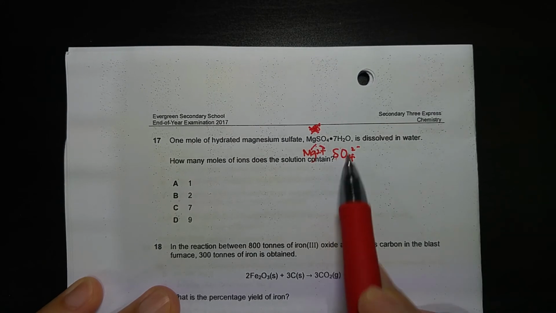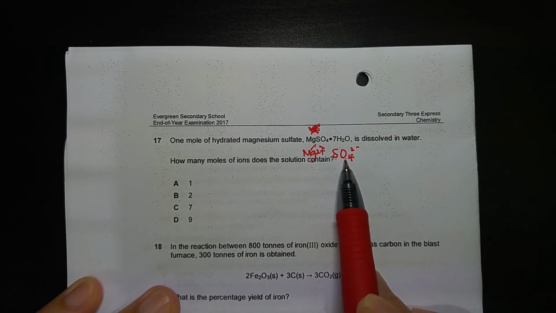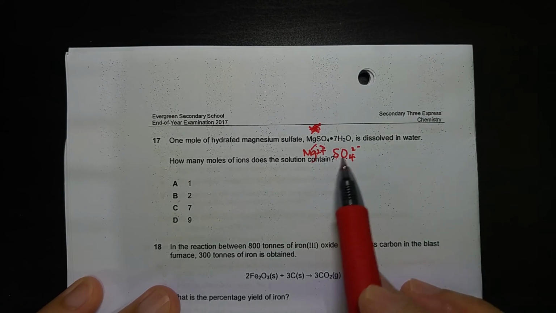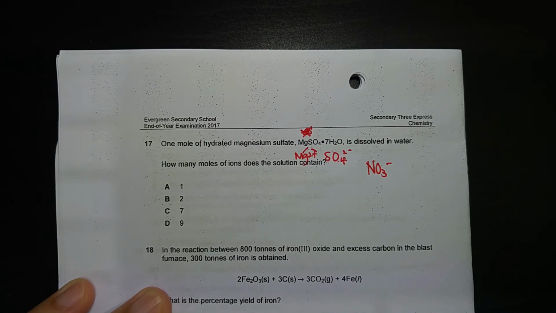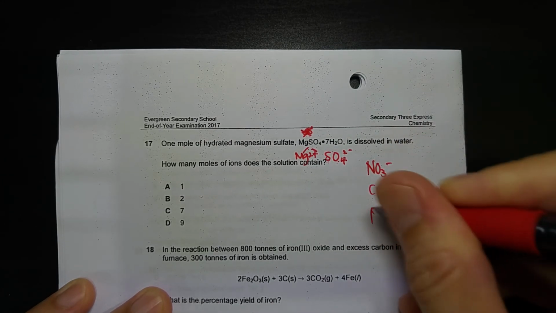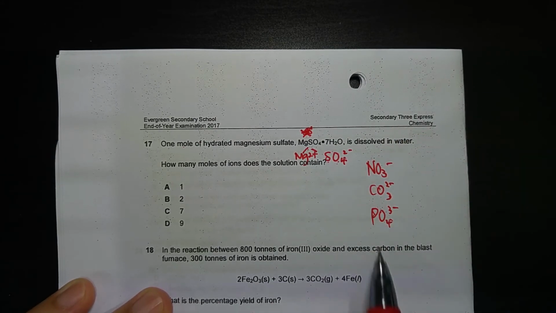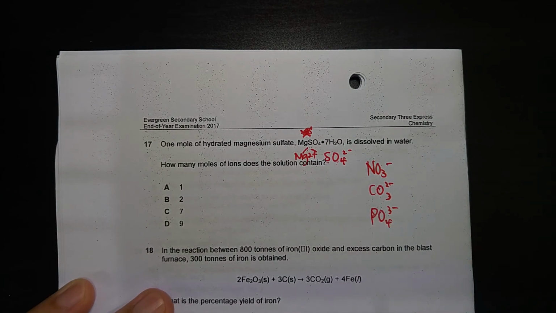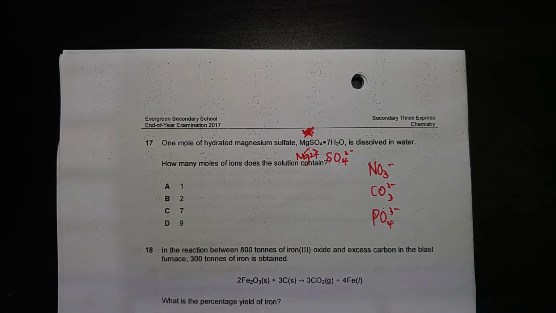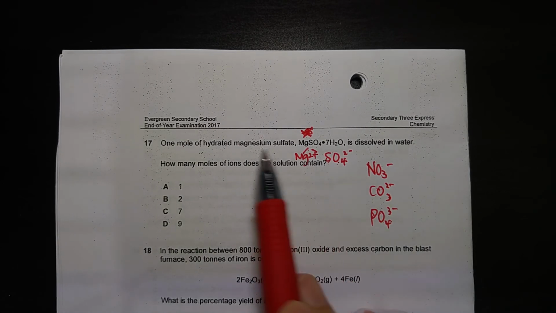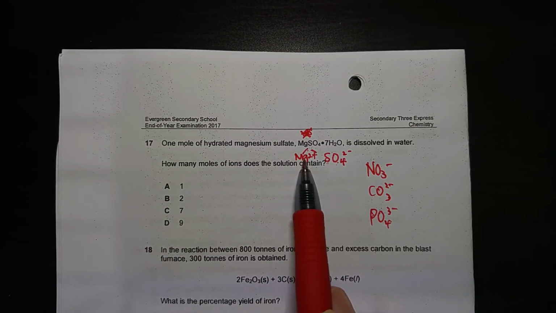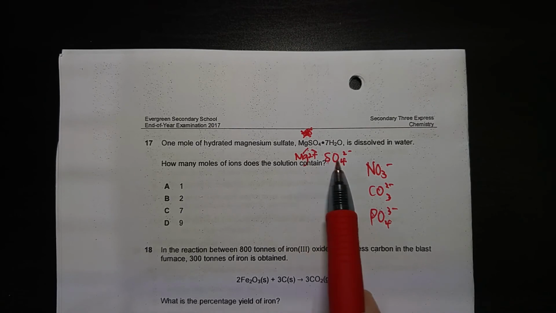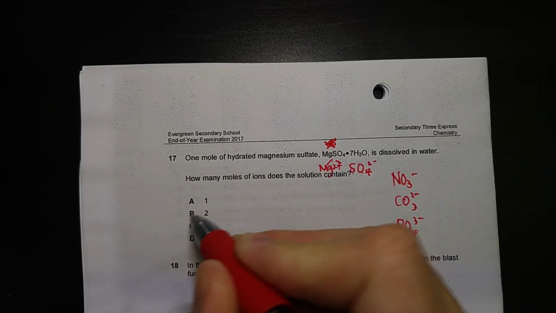Remember, this sulfate, SO4, is a polyatomic ion. You cannot split them up. So SO4 has to always be together. Same thing with NO3-, nitrate ion, carbonate ion, phosphate ion. You cannot split them up because polyatomic ions are destined to be together. So 1 mole of this magnesium sulfate consists of 1 mole, 1 mole. So altogether 2 mole of ions.